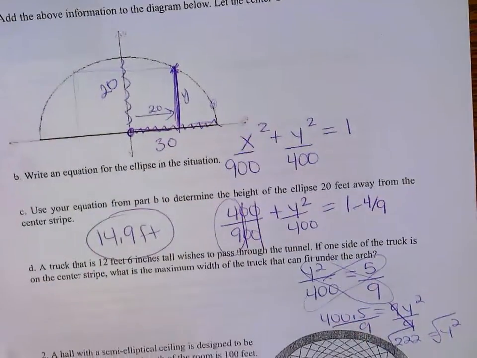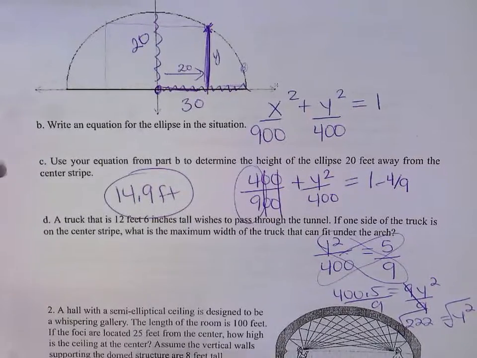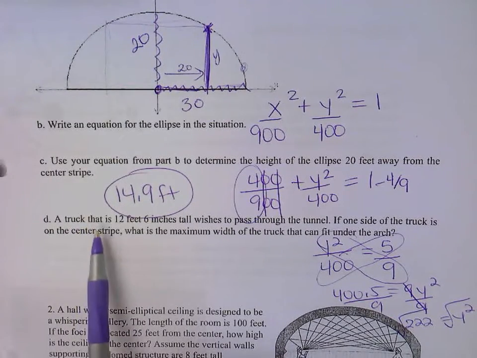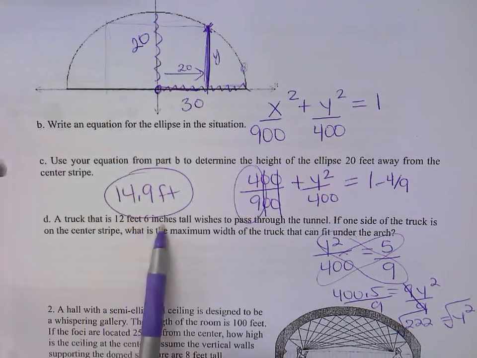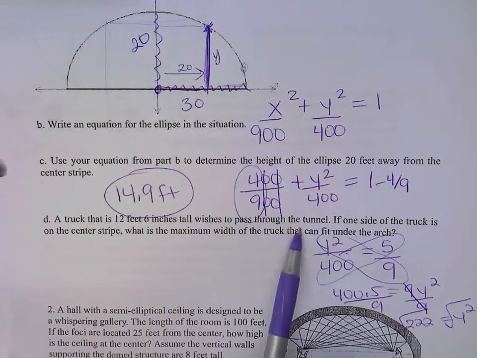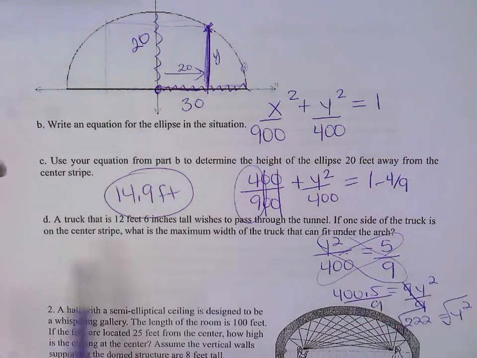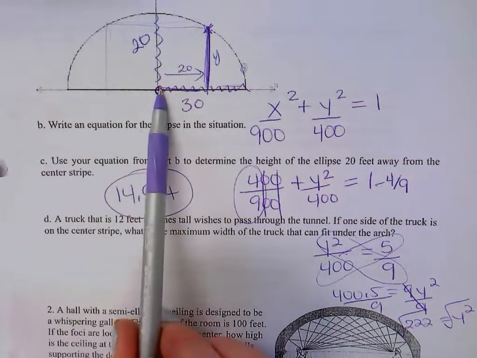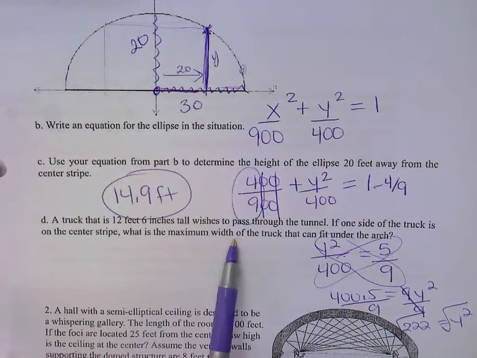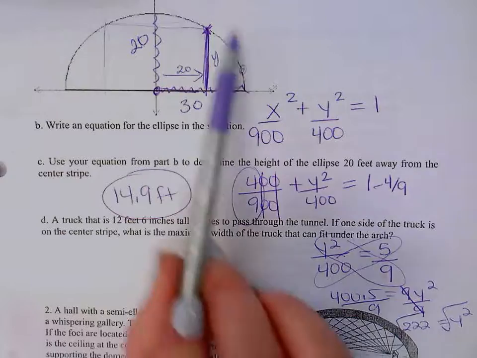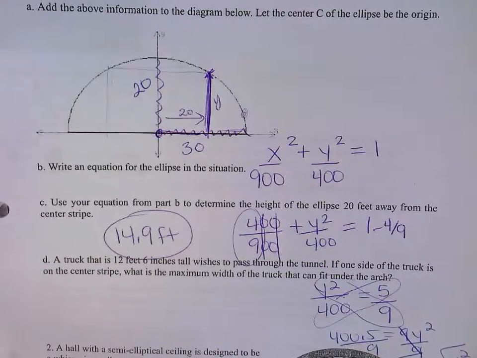All right, so then the next part says a truck that is 12.5 feet tall wants to go through the tunnel. One side of the truck is going to be on the center stripe. What's the maximum width of the truck that could fit under this arch? So could the truck be 6 feet wide? Could it be 10 feet wide?